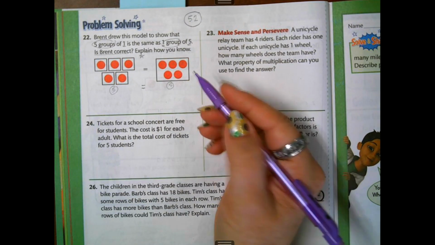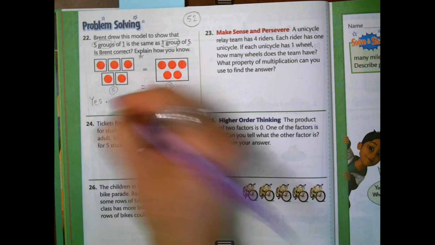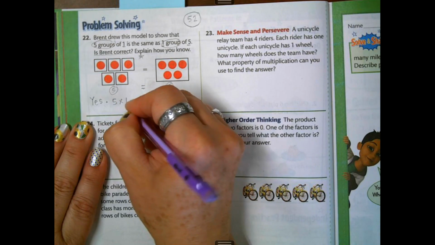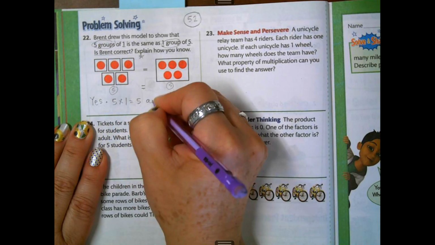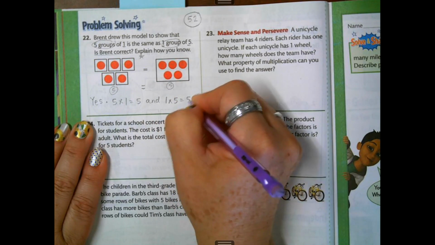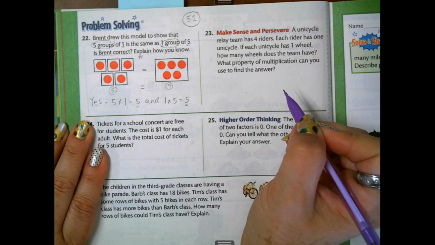Is Brent correct? Yes. Why? We have to explain. 5 times 1 equals 5, and 1 times 5 equals 5. So they both equal 5.